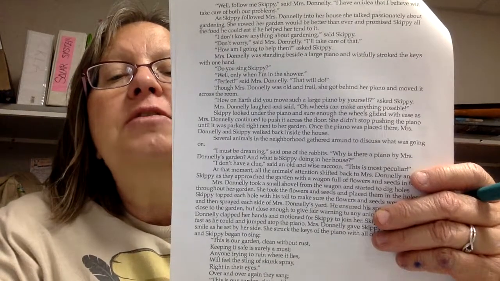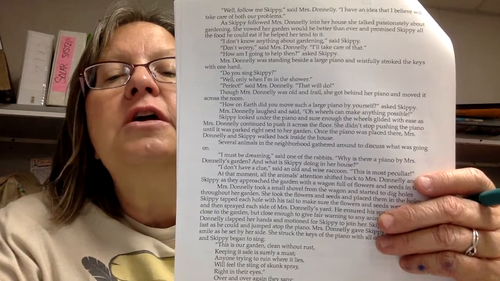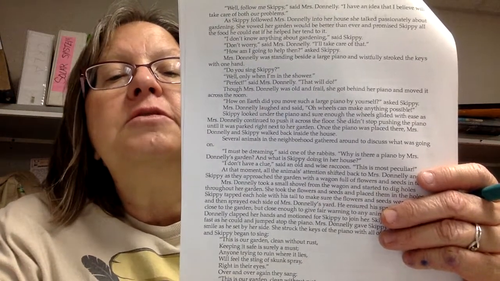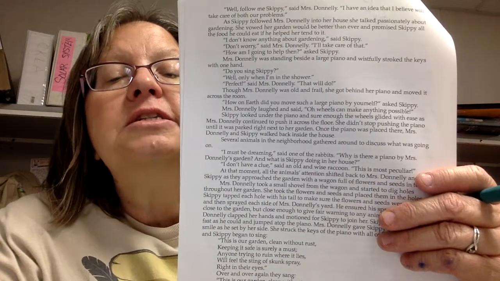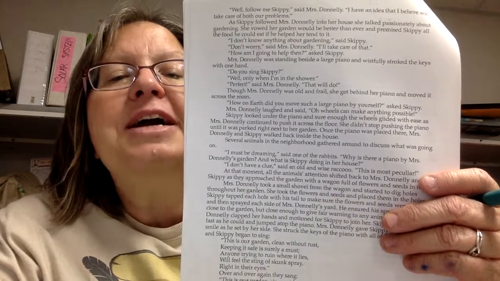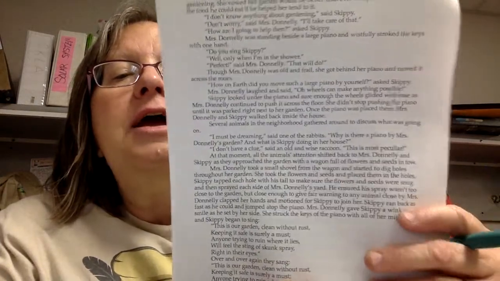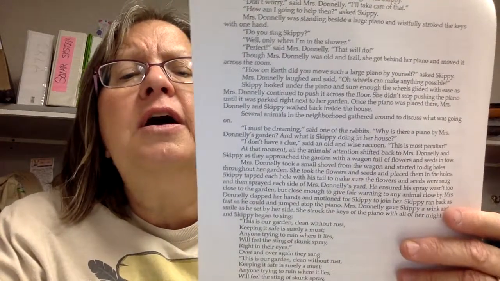Skippy looked under the piano, and sure enough, the wheels glided with ease as Mrs. Donnelly continued to push it across the floor. She didn't stop pushing the piano until it was right next to her garden. Once the piano was placed there, Mrs. Donnelly said, Mrs. Donnelly and Skippy walked right back inside the house. Several animals in the neighborhood gathered around to discuss what was going on.